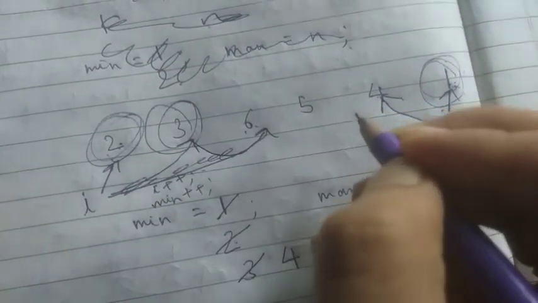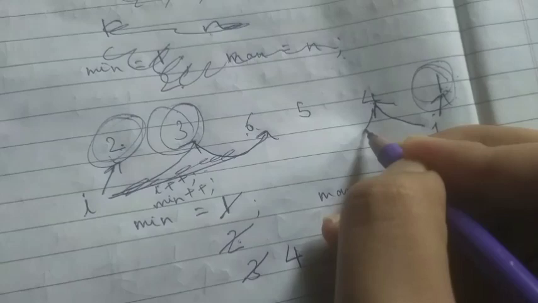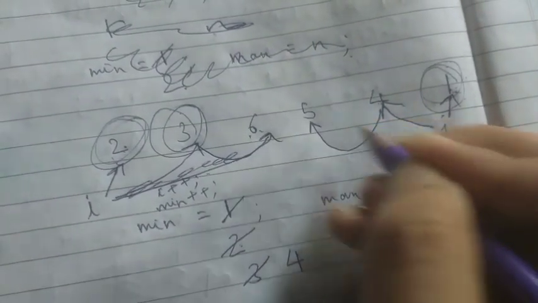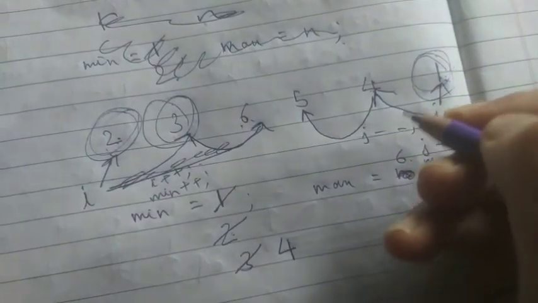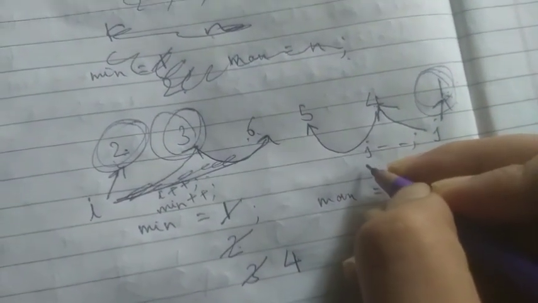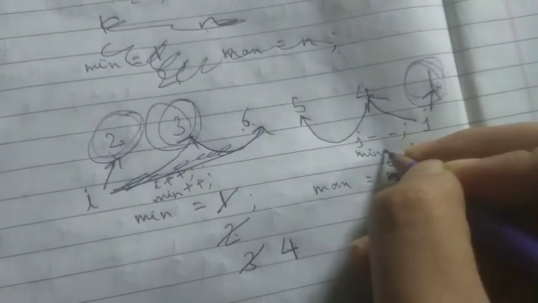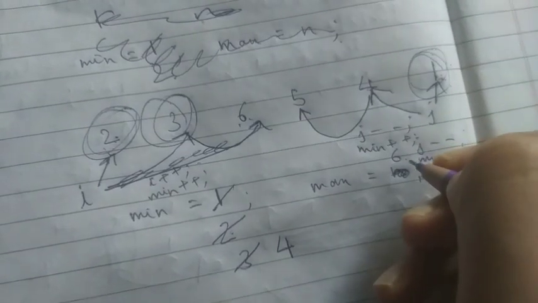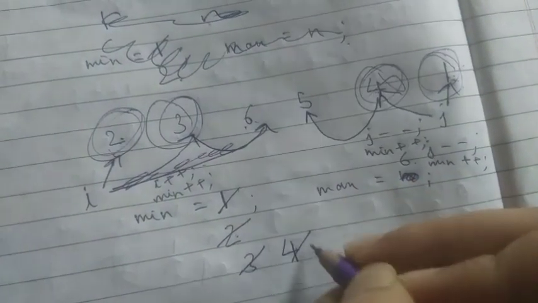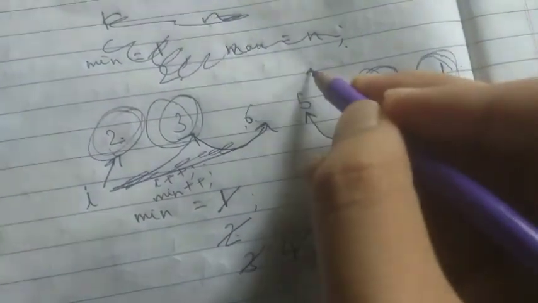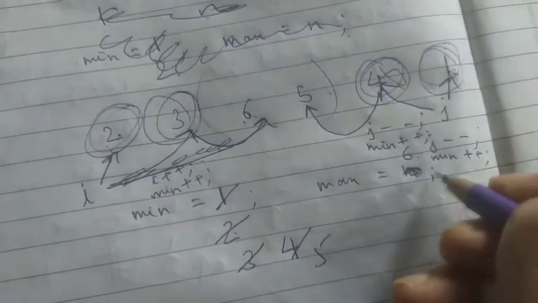So since 4 is the minimum, we have to shift it over here, that is j minus minus. But since we are taking the minimum in this case, minimum plus plus, that is we are going to exclude 4 and make it 5. Now you can see that in this subarray 5 is the minimum and 6 is the maximum.